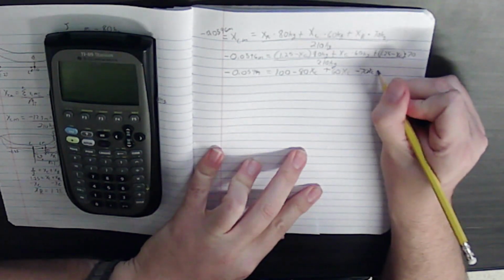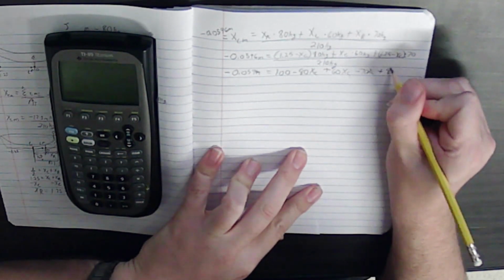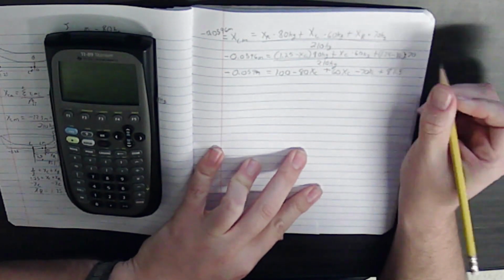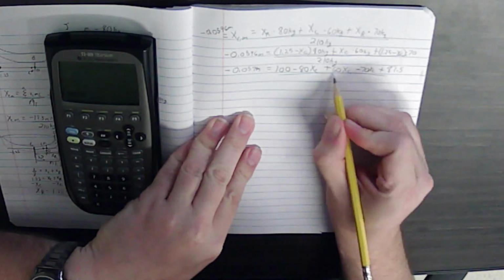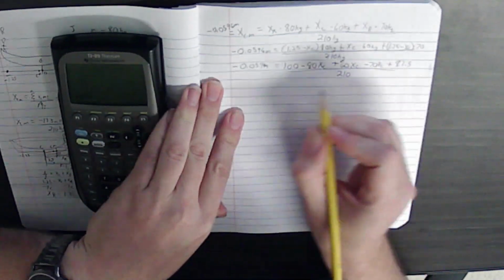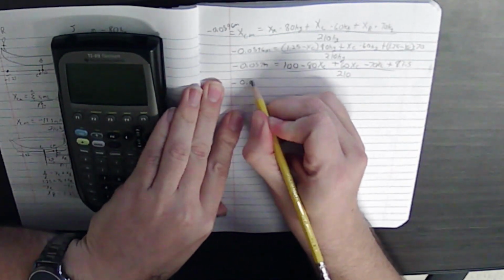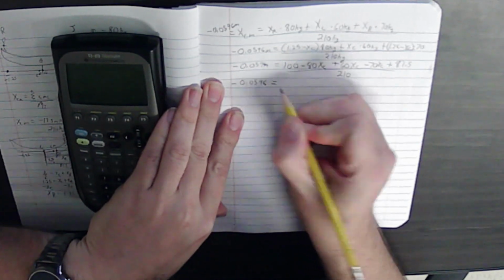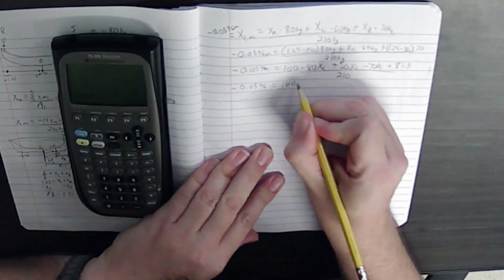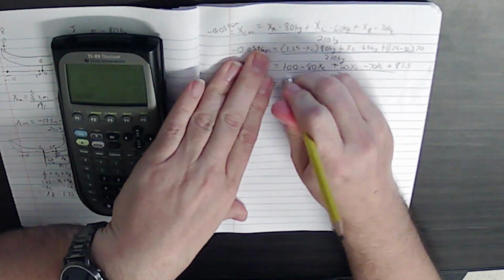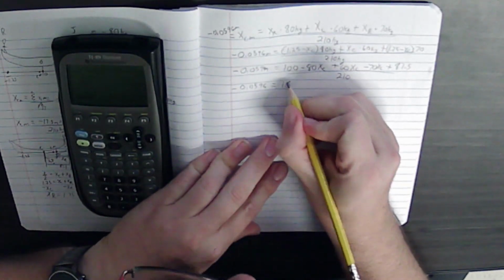Redistribute, so this is plus another 87.5. So here we can add these up, still all over 210, equals negative 0.0596. So we get 187.5. That's pretty straightforward.